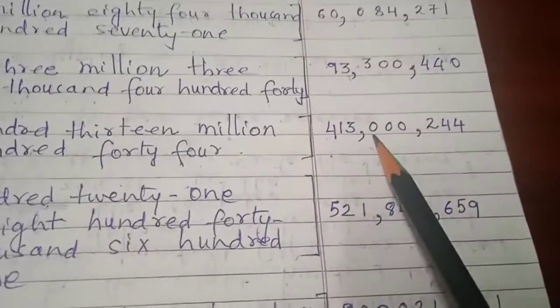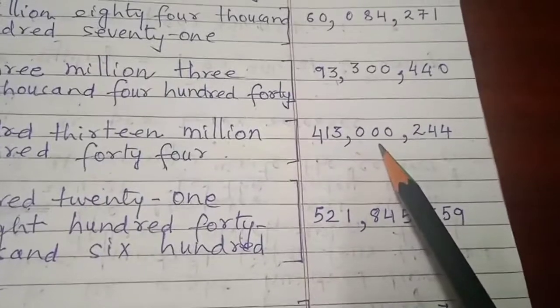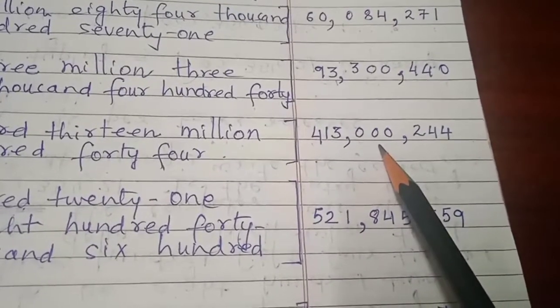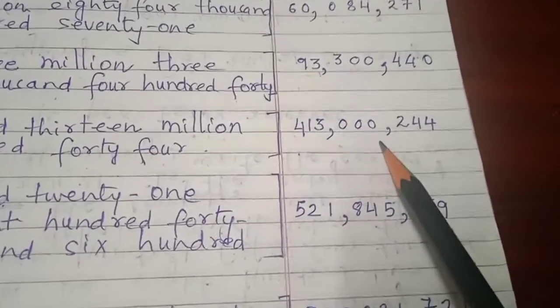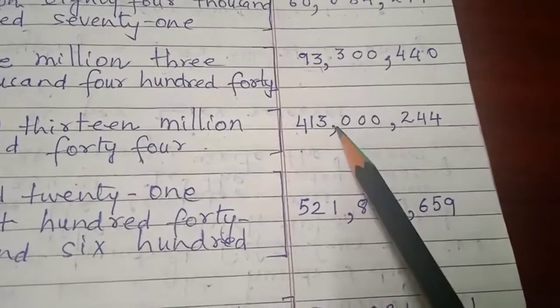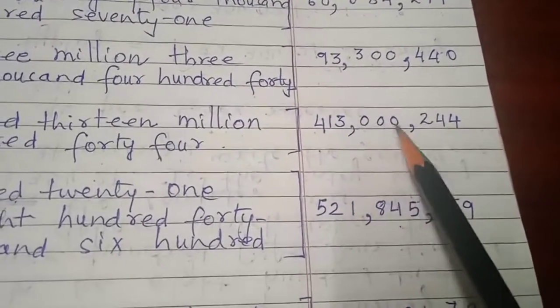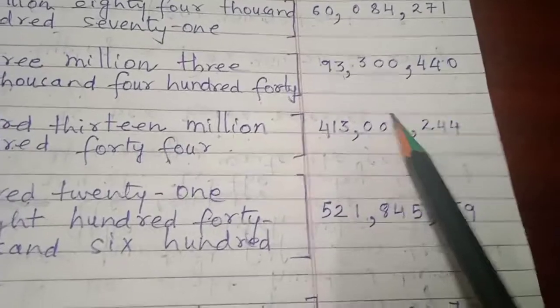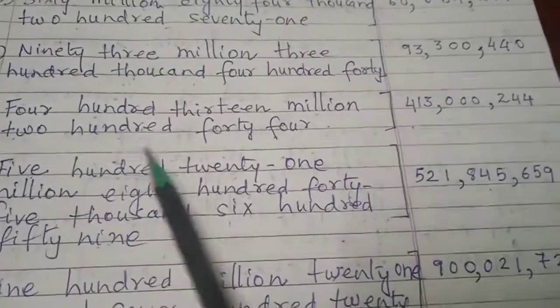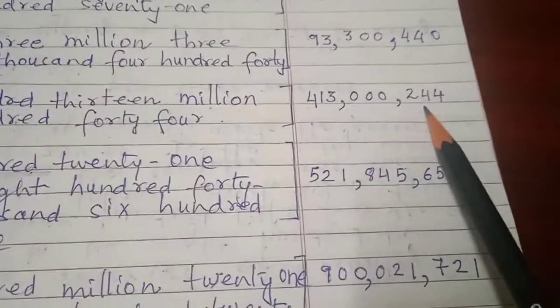That means 0 in the 100,000s place, 0 in the 10,000s place, and 0 in the 1,000s place. So 0, 0, 0 in the three places of the thousands period, followed by the ones period, which has got 244. So we have got here 244, right?